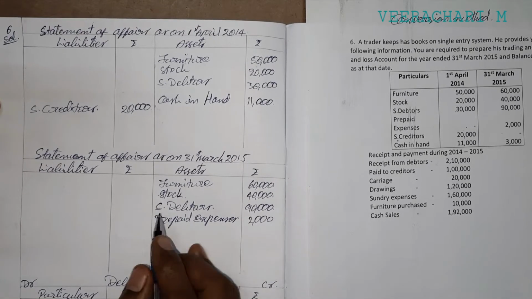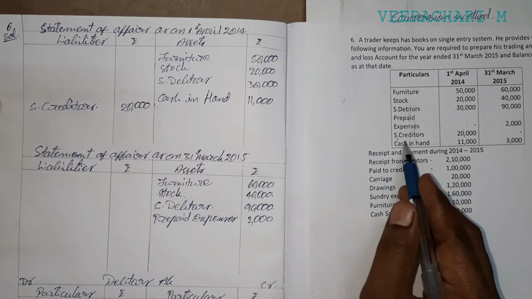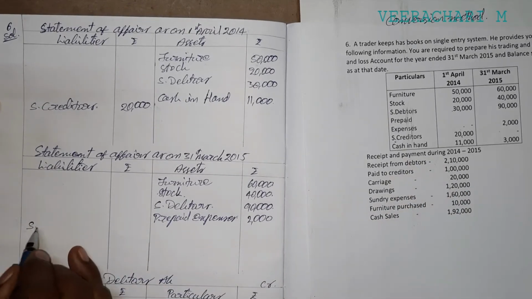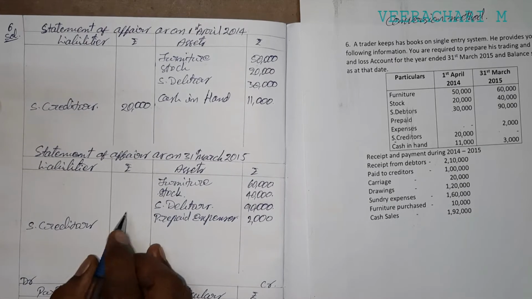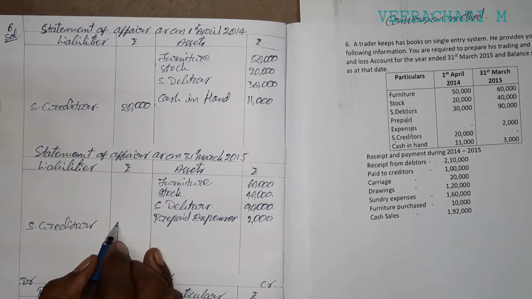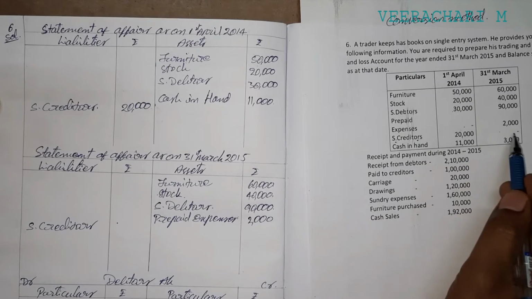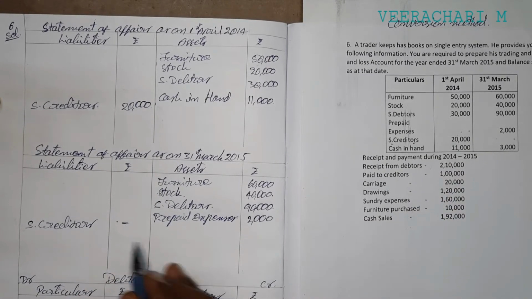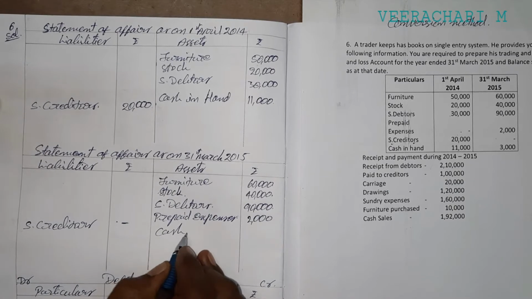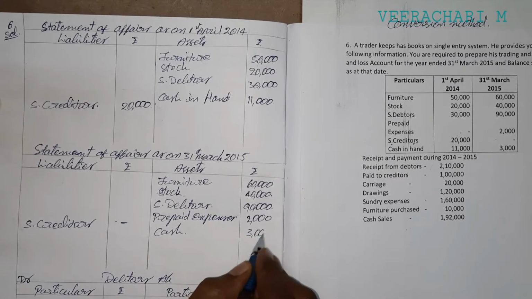Sundry creditors is a liability, but actually there is no sundry creditors amount, just put a hyphen. Next, cash in hand, the cash amount is 3,000.